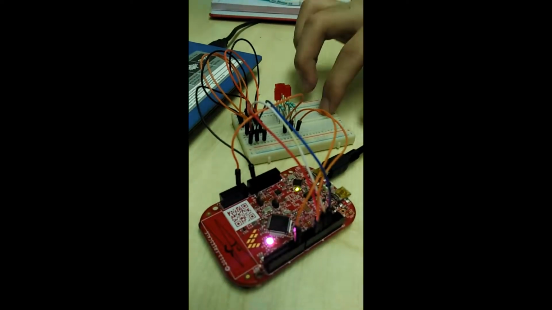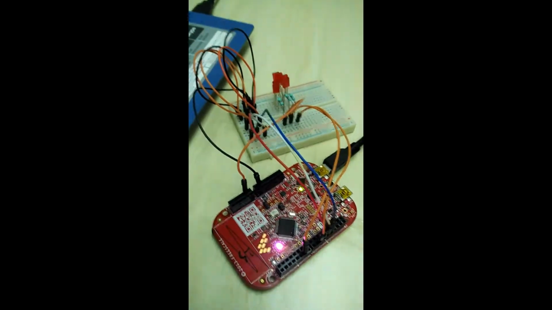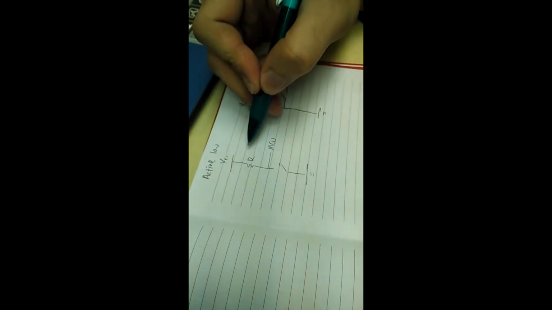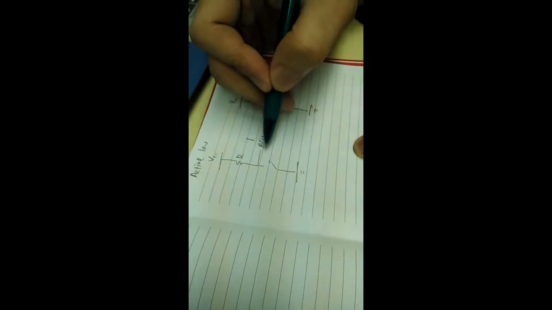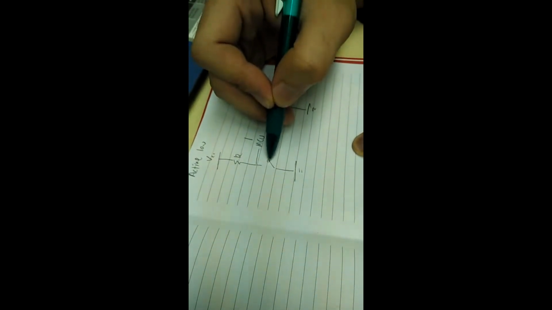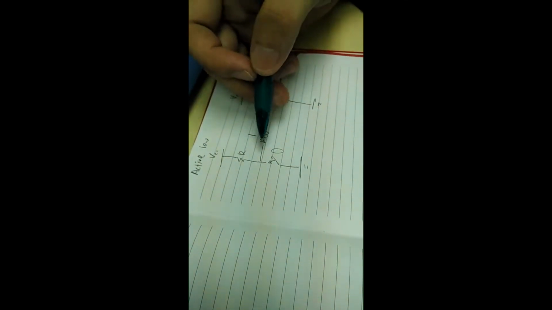So this is our circuit. We are using active low for our input. Before we move into our circuit, I would like to say that for active low, initially the input will be 1, as the current will be flowing from the VCC to the input. And when we close the switch, it will turn out to be 0. So this is basically how active low works. So we implement it for our input.